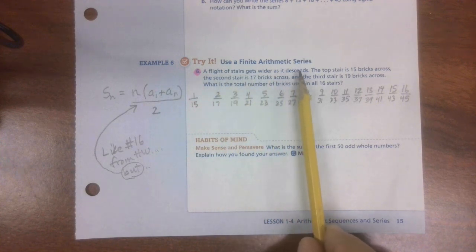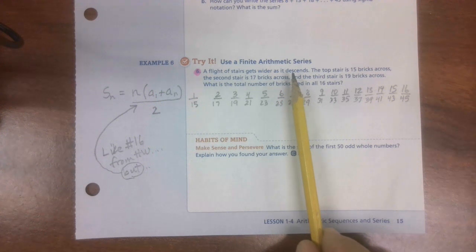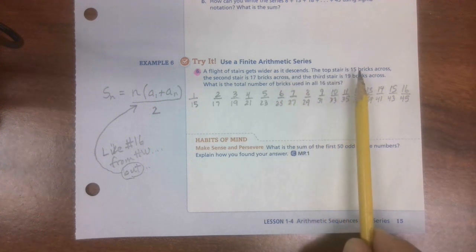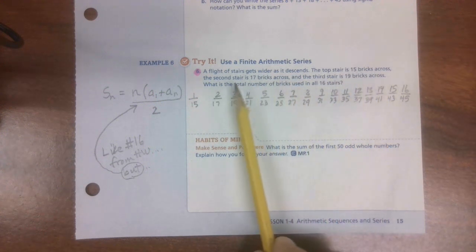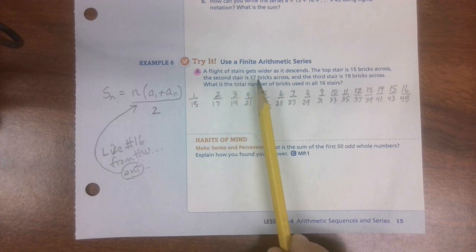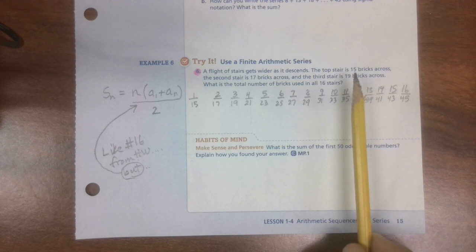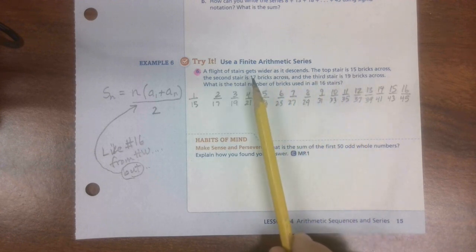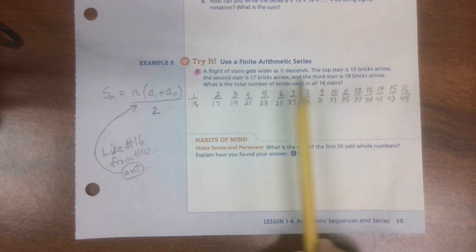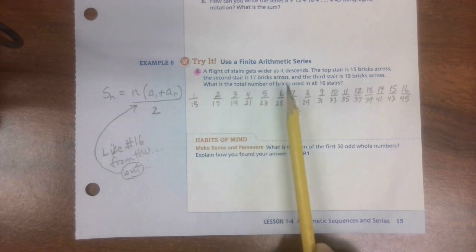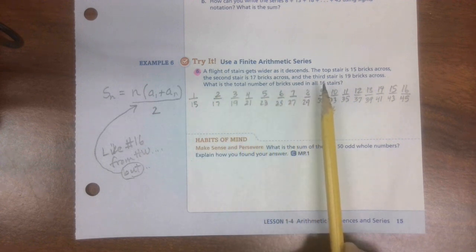In other words, the top flight is the smallest level. The top stair is 15 bricks across. The second stair as you're going down is 17 bricks across. And the third one is 19. You can see the pattern. 15 plus 2 is 17. 17 plus 2 is 19. And so on. What's the total number of bricks used in all 16 stairs?